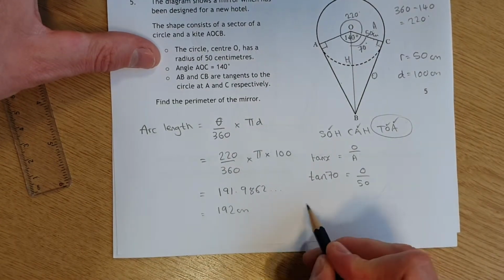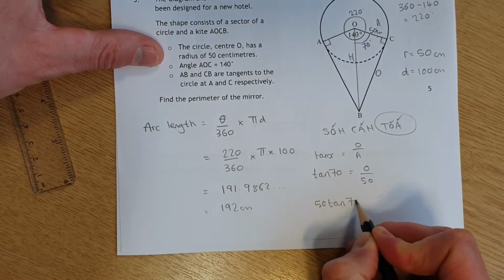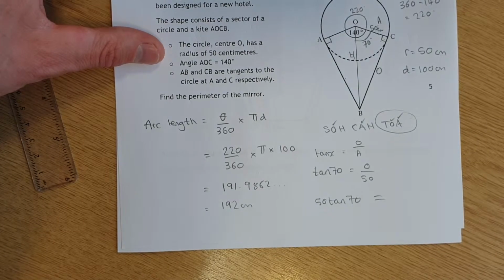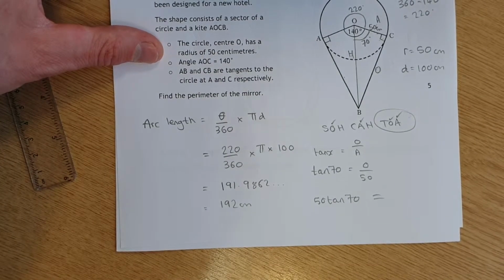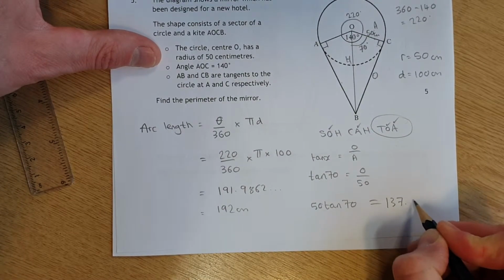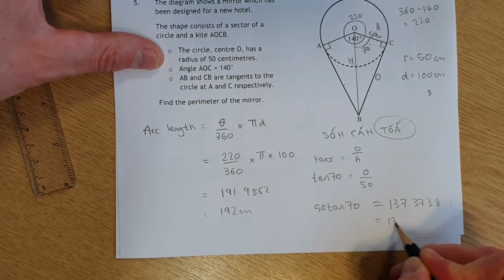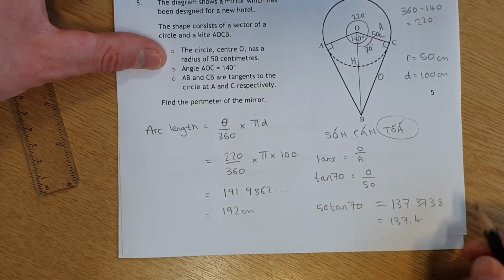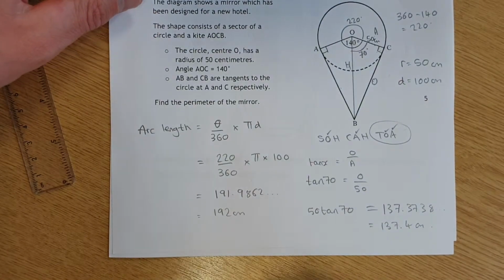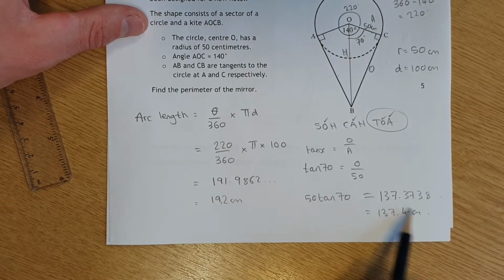So multiply both sides by 50, and that'll give us the opposite. And that comes to 137.3738, etc., which rounds to 137.4 centimetres.